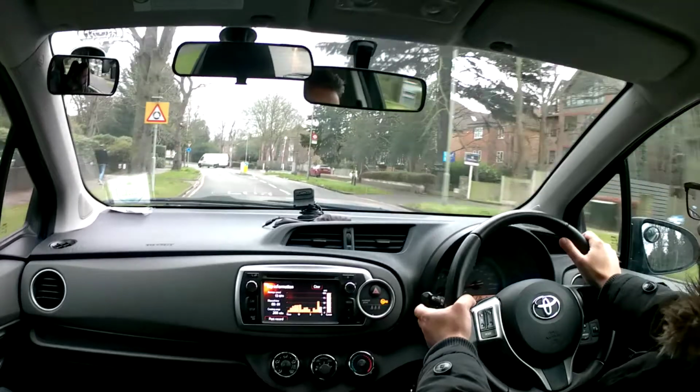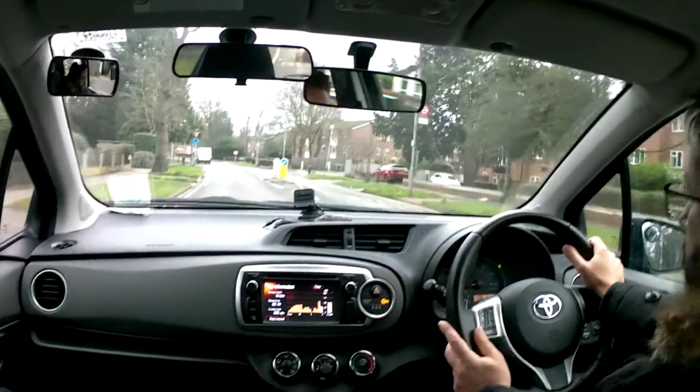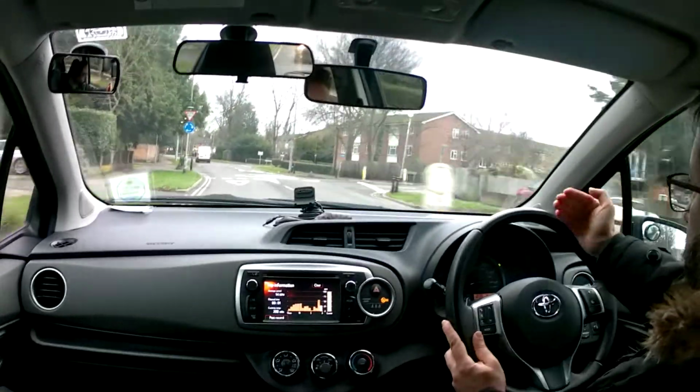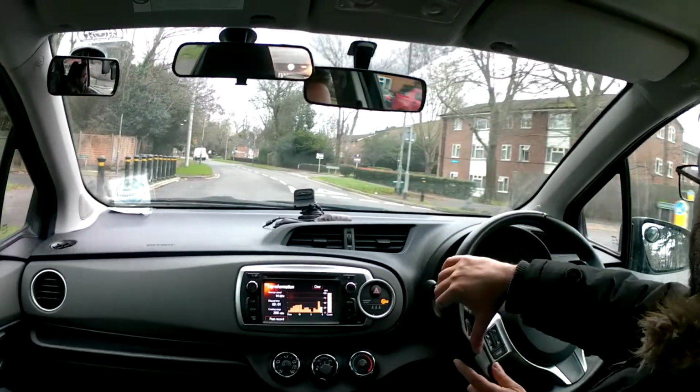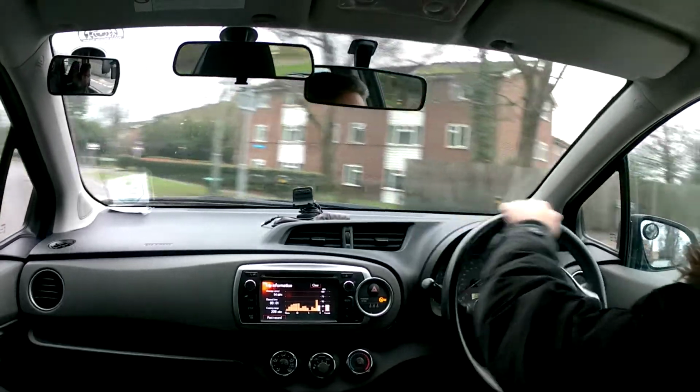So I'm going to turn right at the roundabout, mirror signal, and then we give way to anybody coming from the right that's going to turn across us. So this one's not, this one's turning left. And see, I've got priority over that white car coming towards me.